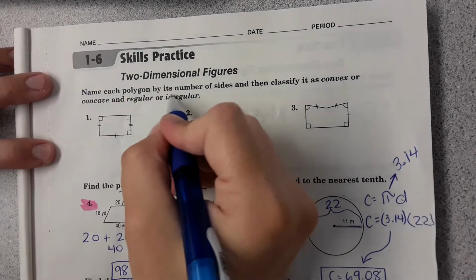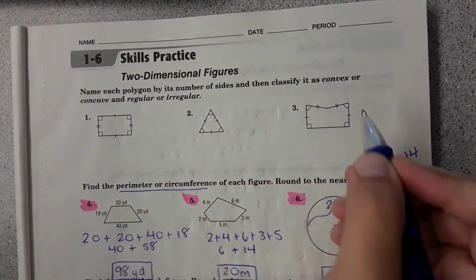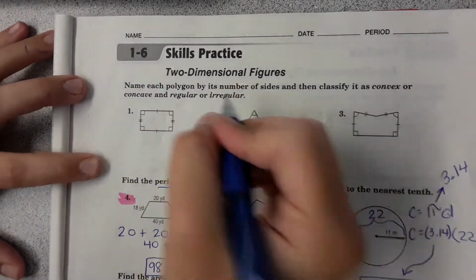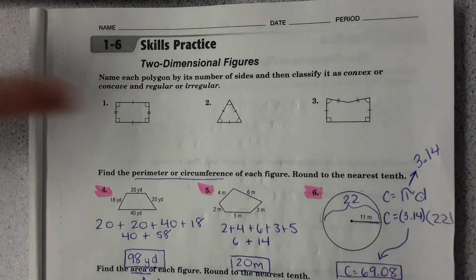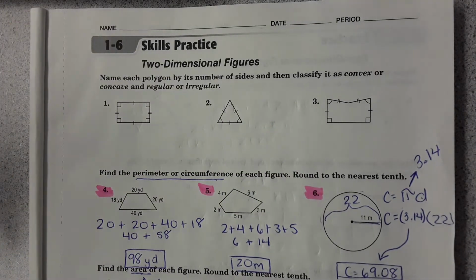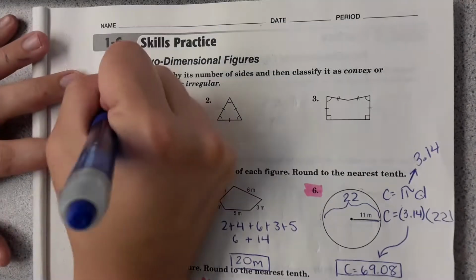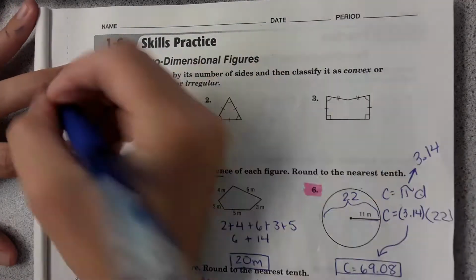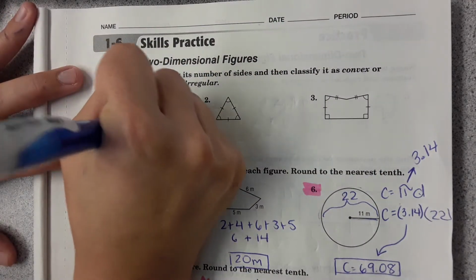It says name each polygon by its number of sides and then classify it as convex or concave, regular or irregular. So you look at this and you automatically think rectangle, but that's not what it's asking. It's saying based on the number of sides. It has 4 sides, so that would be quadrilateral.